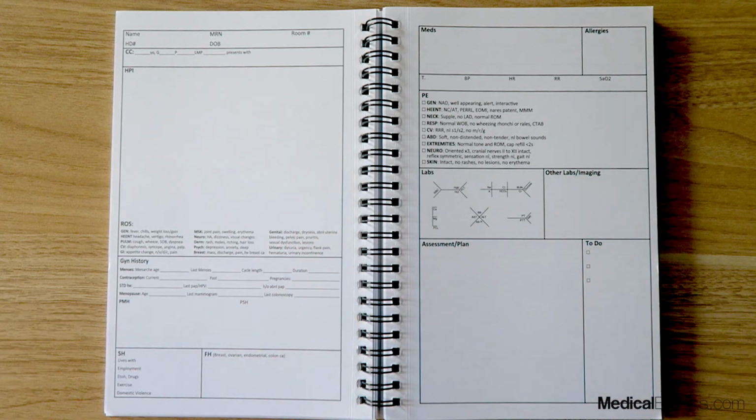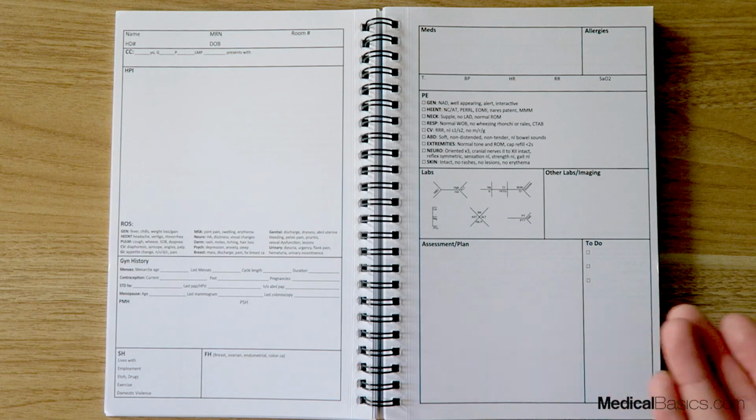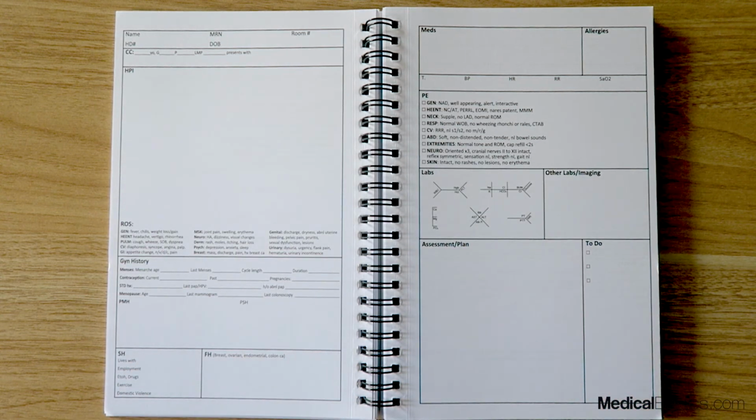So those are going to be your main questions. Obviously there are many more questions that you can ask in the gynecologic history, but those are the core ones that you cannot forget to ask. And then everything else is going to be fairly similar, but there are also some questions in your social history that are a little bit different, and then also in your physical exam as well.